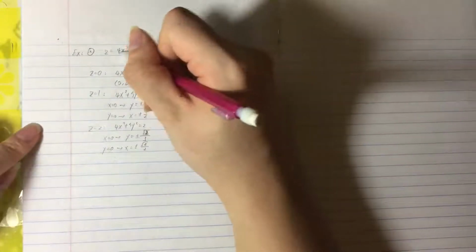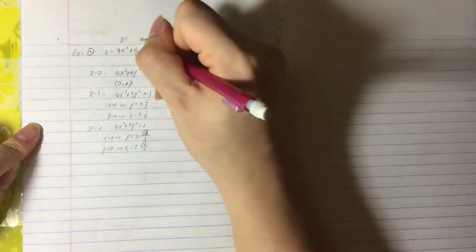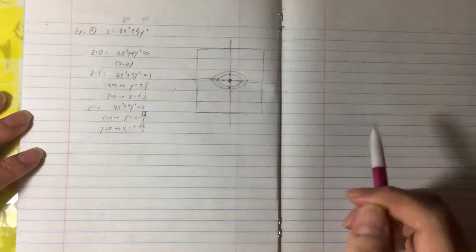We know that 4x squared is always greater than or equal to 0, and 9y squared is also greater than or equal to 0. So the sum cannot be negative. In this equation, z cannot be negative, so we don't need to plug in negative values for z. Now let's try to draw a rough graph.